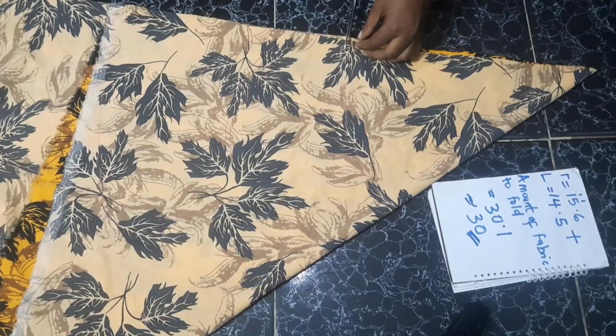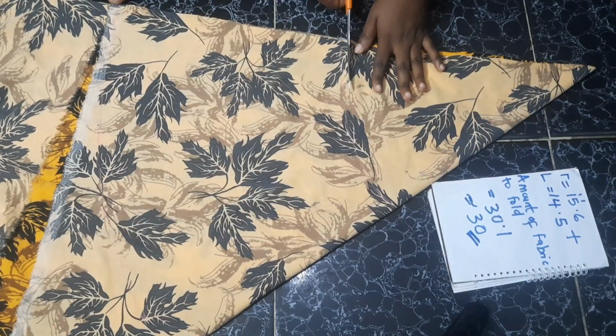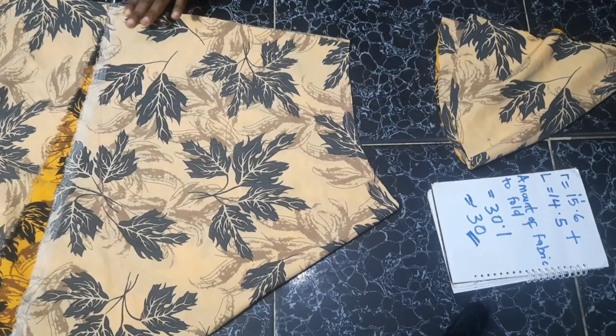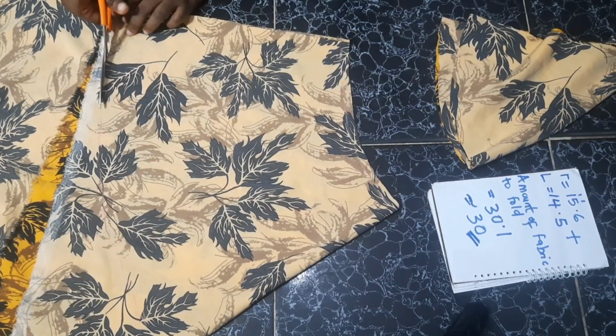I'm done marking on my fabric and now it's time to cut out. First I'm cutting the radius, the 15.6 that I marked. Then I'll be cutting on the full length as well.